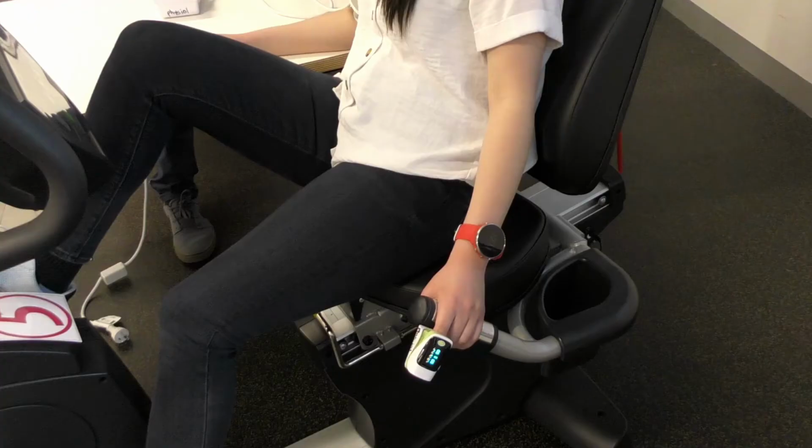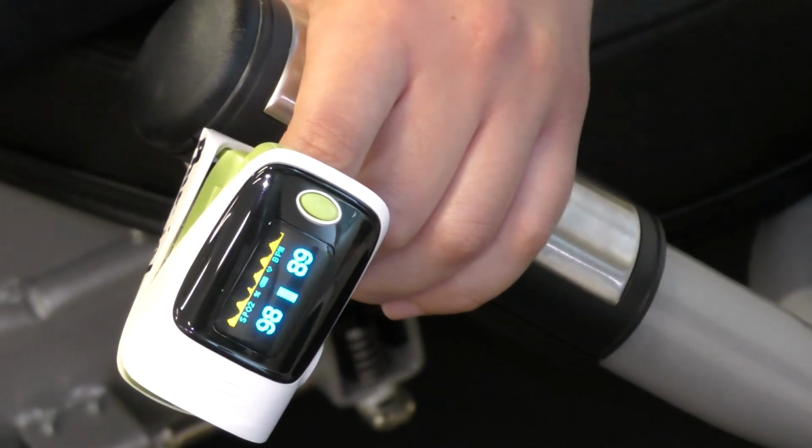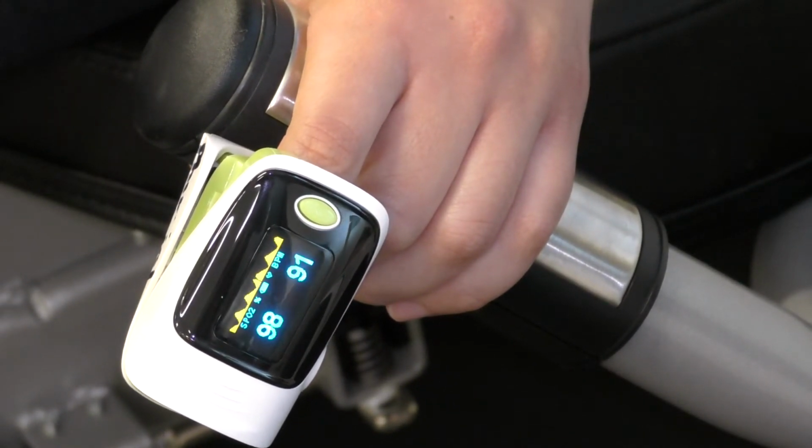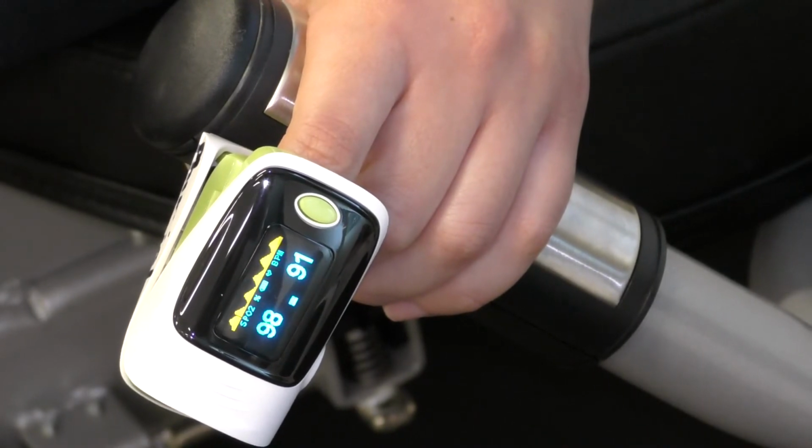And then we'll put the pulse oximeter on the index finger of the left hand so it can be accessible to our data recorder on the other side. This will obviously allow our data recorder unhindered access to record heart rate and oxygen saturation across the 25-minute period.